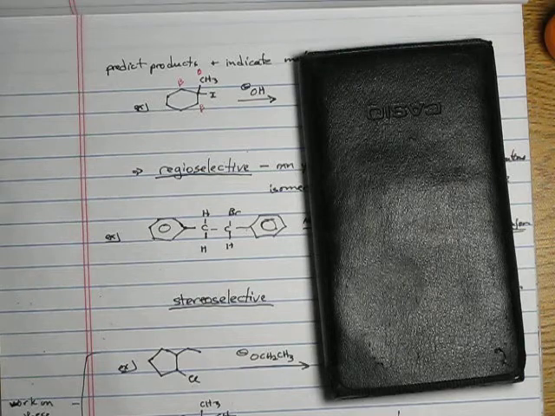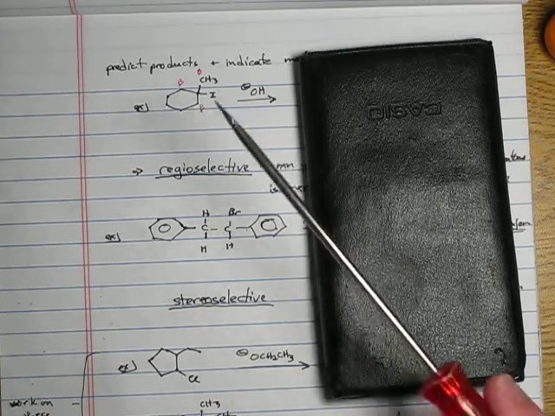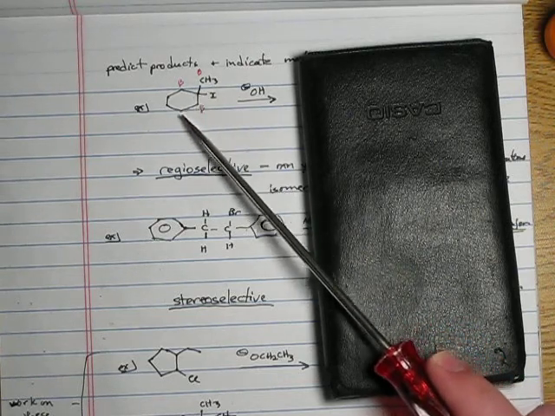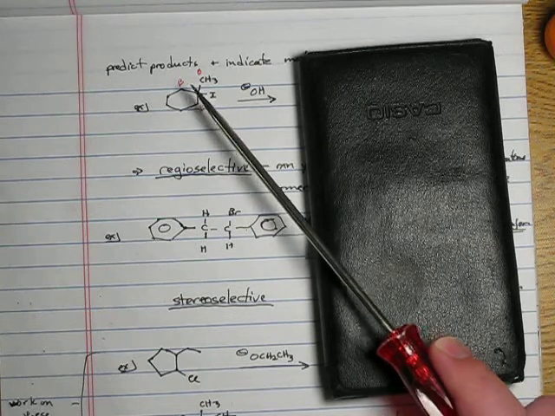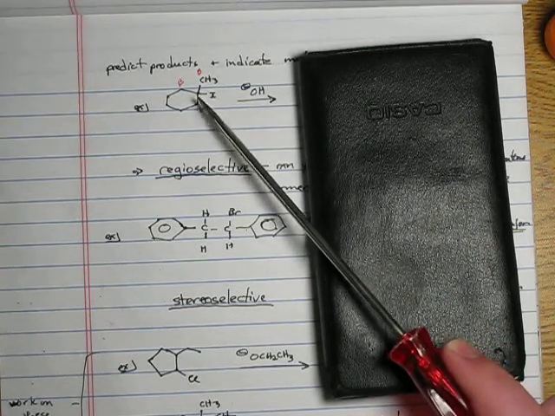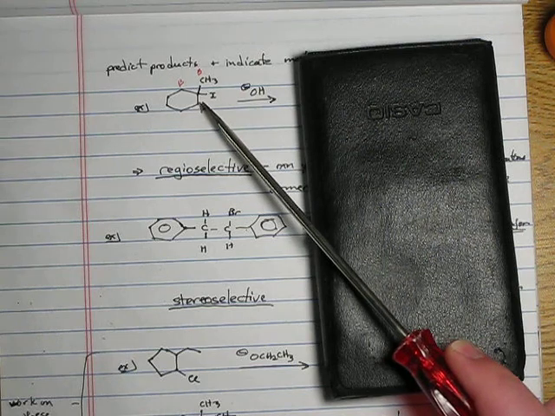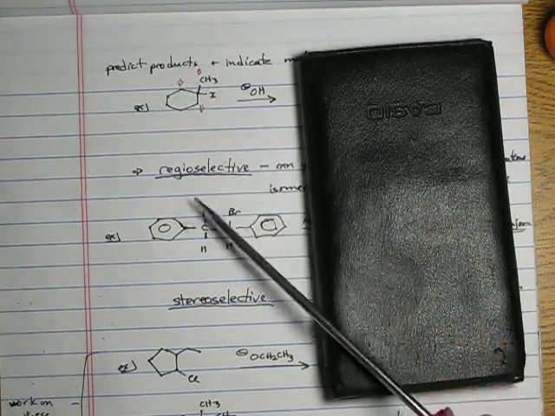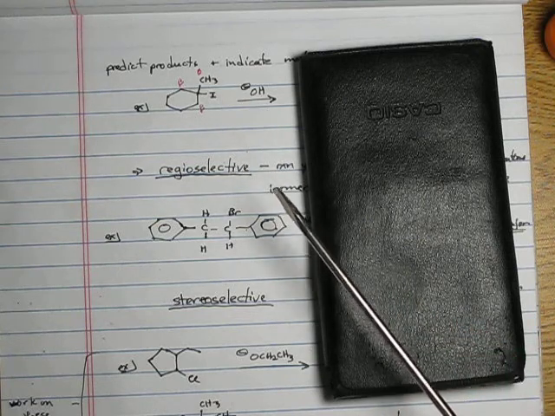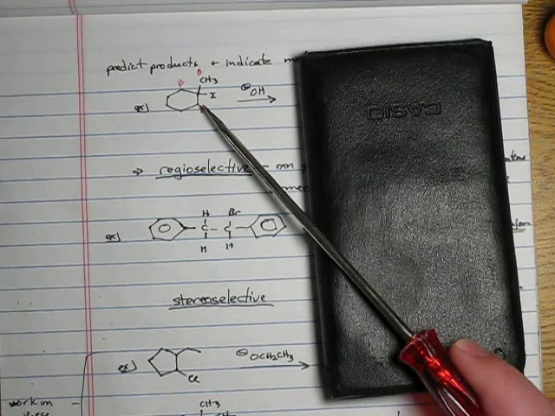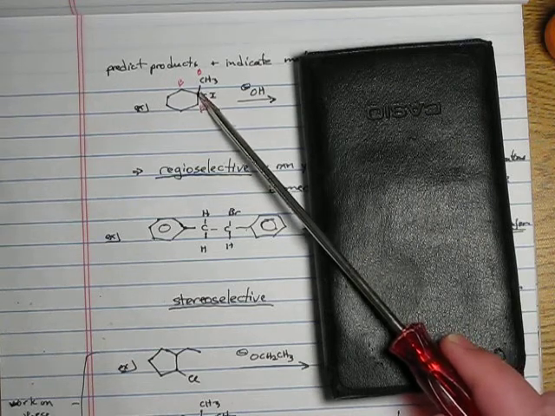So what products will we get? First thing to note is that going around the ring in this direction is the same as going around the ring in that direction, therefore these two carbons are equivalent. So if we take one of the hydrogens from the CH2 here, we'll get the same product as taking a hydrogen from this CH2 up here. So we can take one of these hydrogens off this CH2 and form a double bond here.